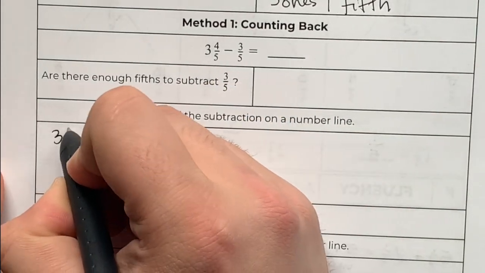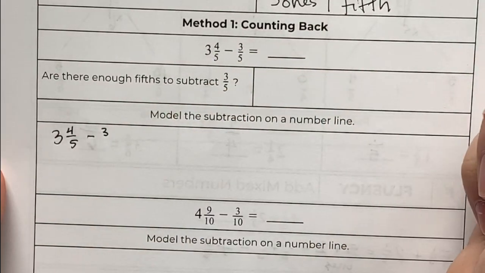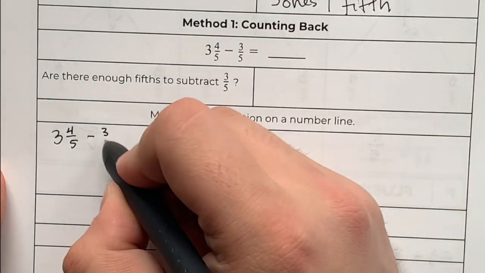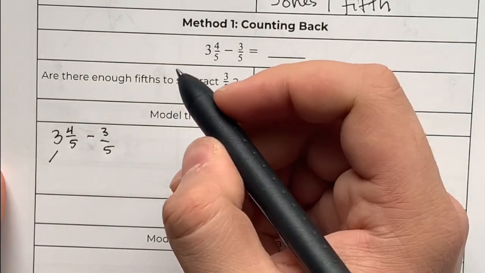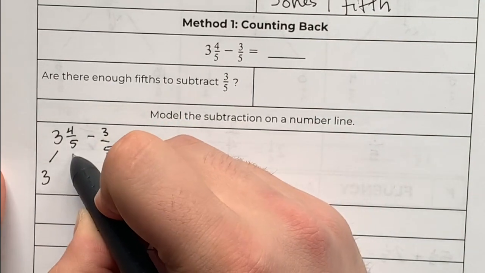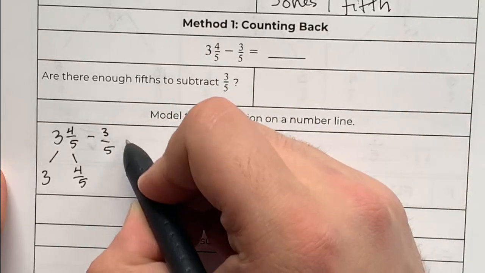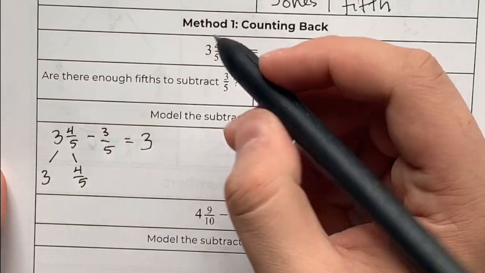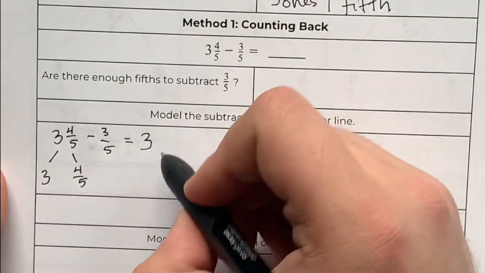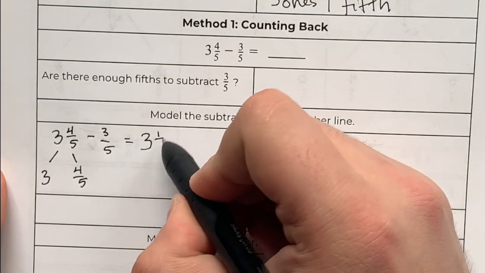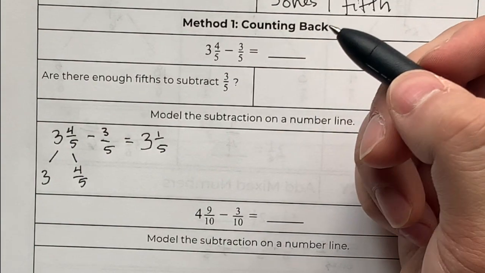So if I have 3 4/5 minus 3/5, I'm going to pull the 3, I'm going to pull the 4/5, and from the 4/5, I'm going to subtract that 3/5. So on this side, I have 3 my ones, so I'm grouping my ones and my fractions. I have my ones, this doesn't change, but the 4/5 minus 3/5, I get 1/5. I have to take away 3/5 from 4/5.